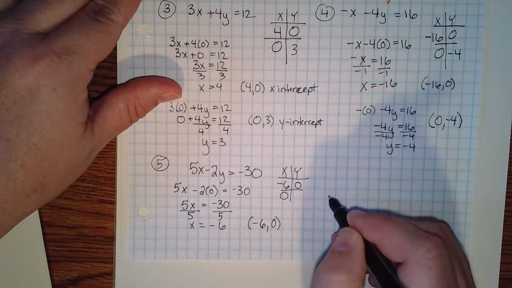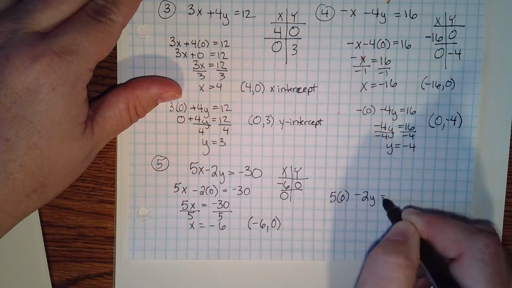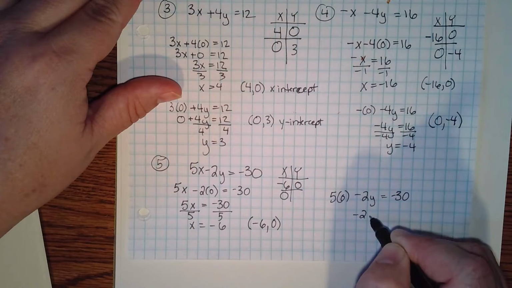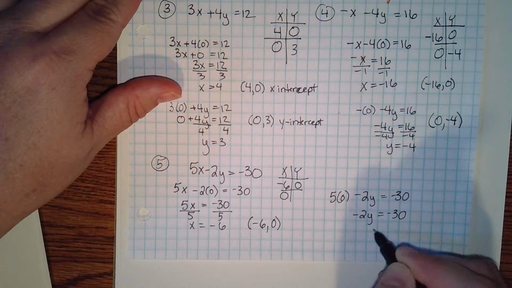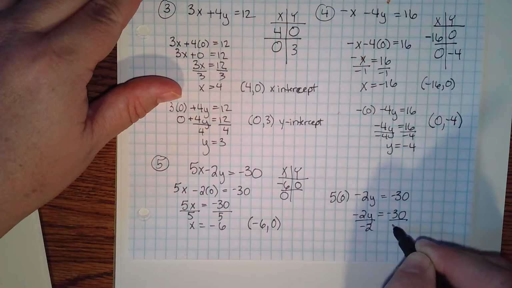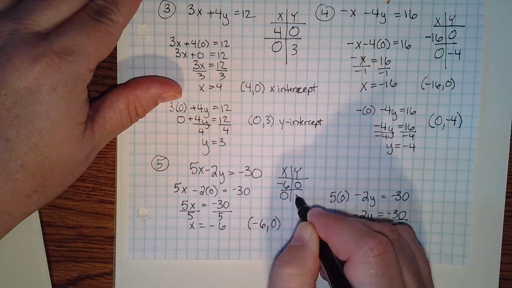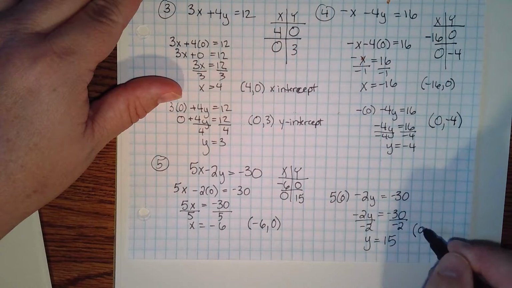Put in 0 for x this time. And we know that the 5 drops out, leaving -2y equals -30. Divide by -2, so you're going to get 15. So therefore, you know your y-intercept is 0, 15.